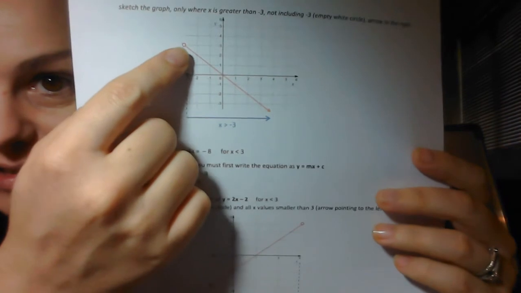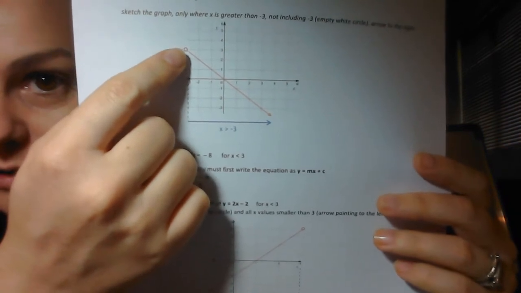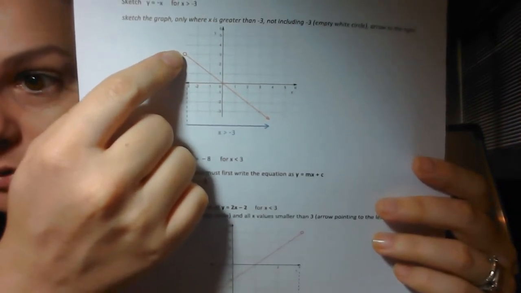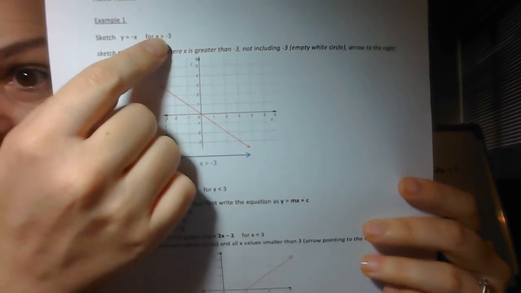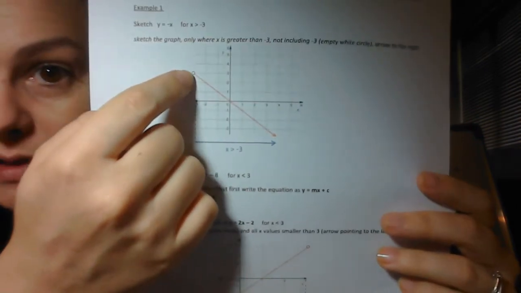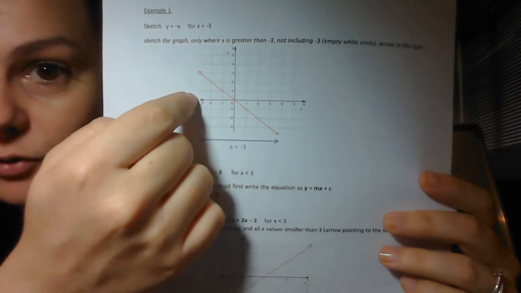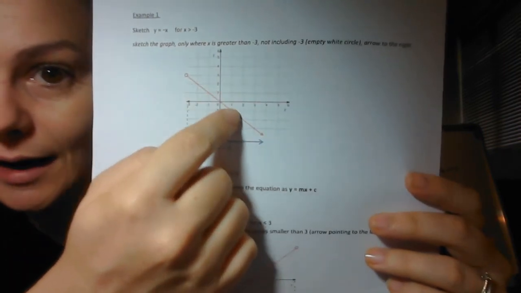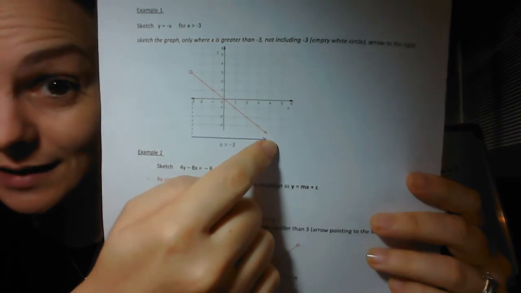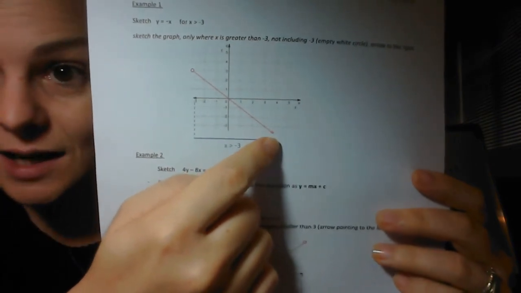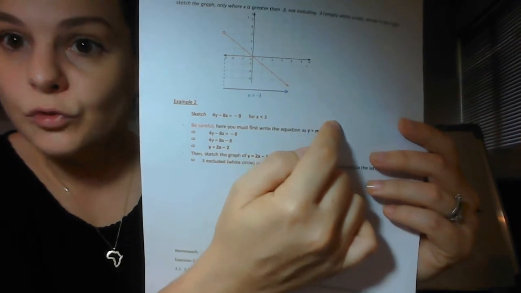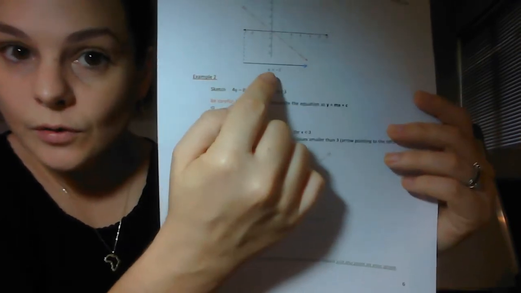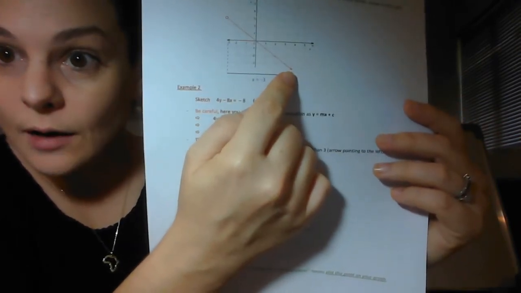So you start your graph at -3 with a white circle, because the sign is strictly greater. It's not equal as well. So white circle on the -3 for x, then the line of y equals -x, and on the right hand side you have no restriction. It carries on up to infinity, so you just write an arrow on the right hand side.